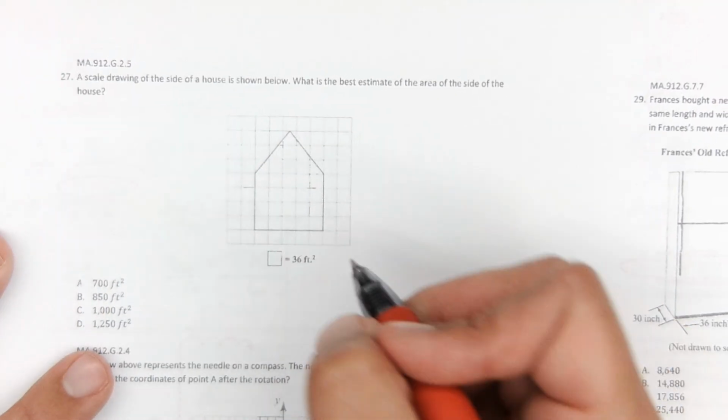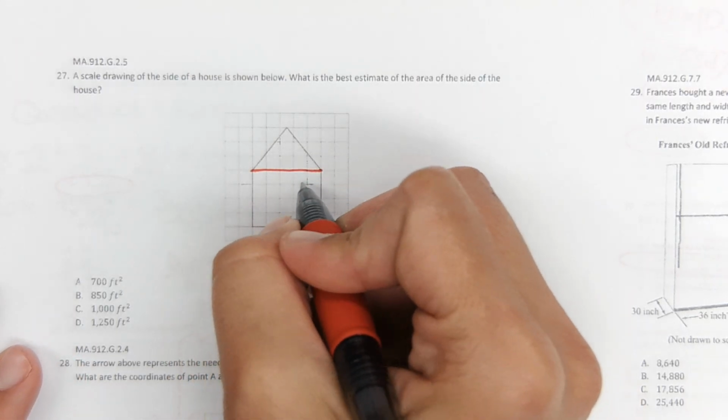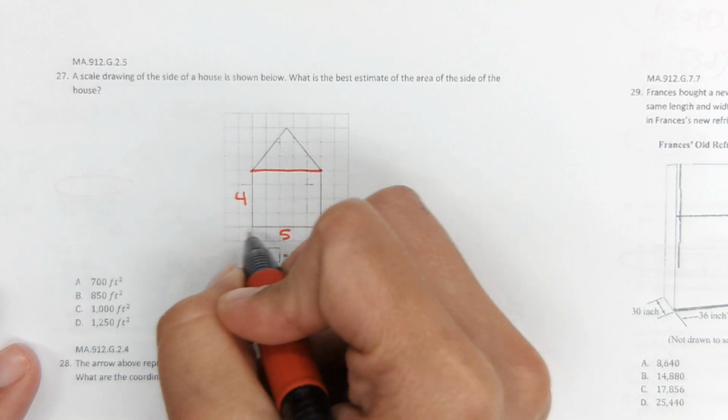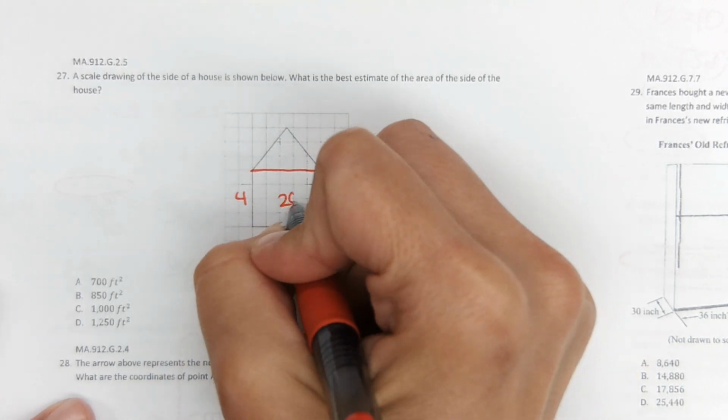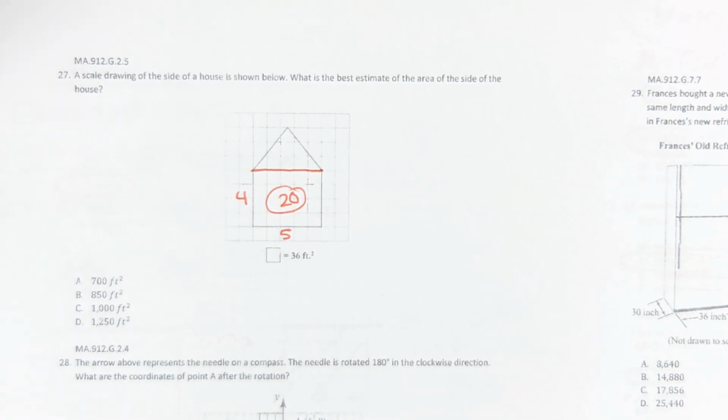So for this, I'm going to break it up into two pieces so I can find the area of each part. So I got a rectangle and a triangle. Rectangle, to find the area of a rectangle, is just length times width. So the area of this rectangle is 20. And then I need to find the area of this triangle.